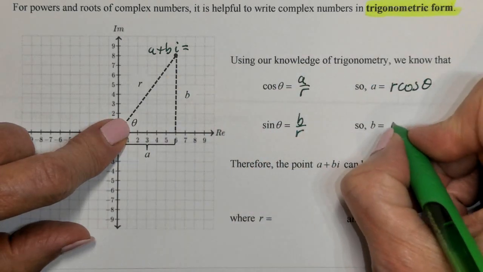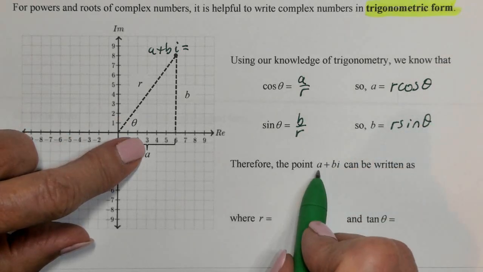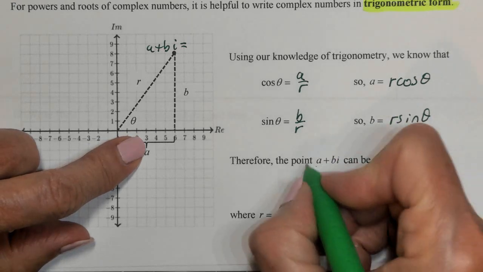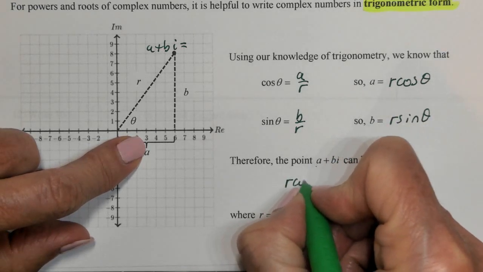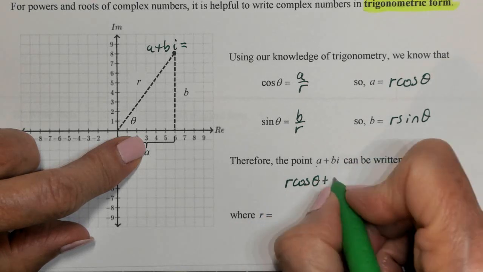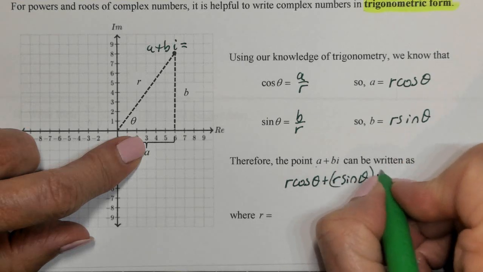So b is equal to r sine of theta. So substituting in place of a, I'm going to write r cosine theta. In place of b, I'm going to write r sine theta. And then we have that i in the back.